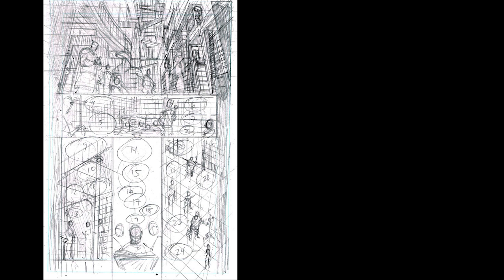This also has a page turn quality to it, because the very next page, these characters are going inside Candlekeep. So this huge cathedral, castle, library, monastery, it's like all these amazing things in one place. Rather than having them go inside on this page, I can have them enter the library on the page turn.